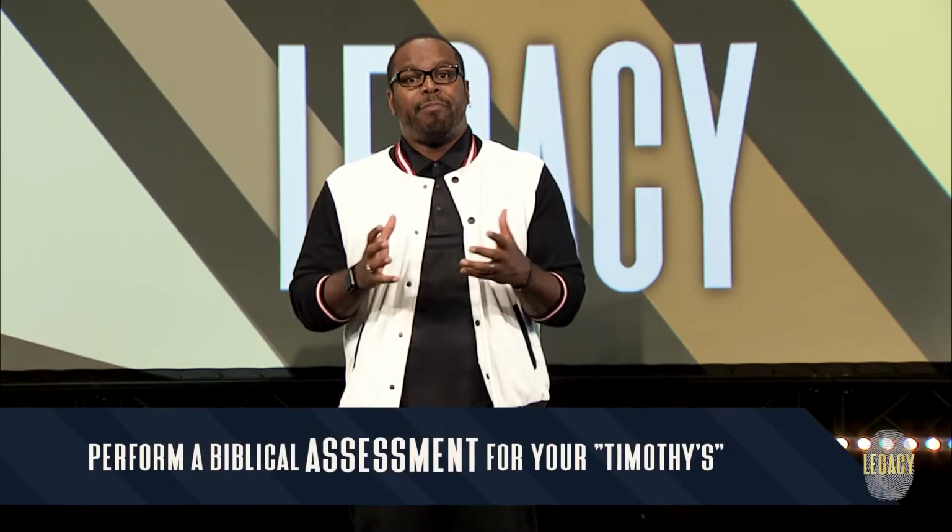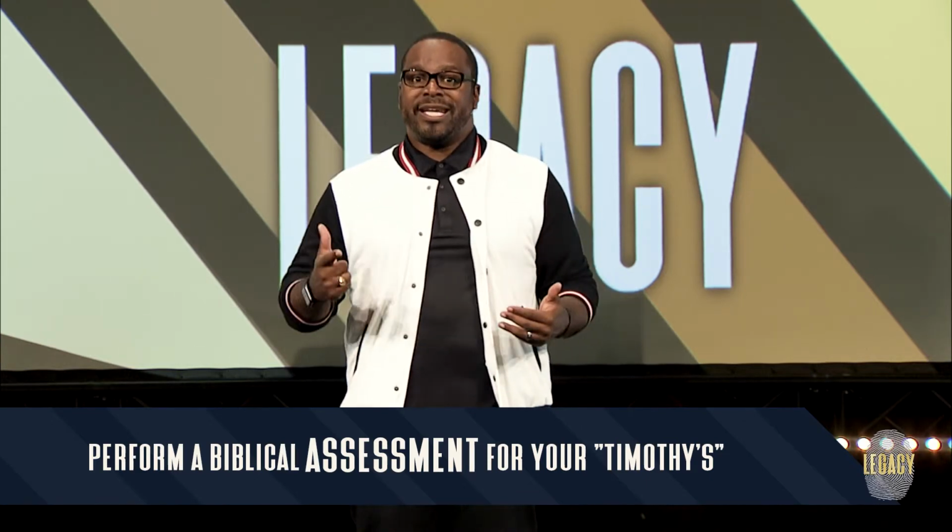Here's number one. Perform a biblical assessment of your Timothys. You know, a lot of times we start a new discipleship group, but we just kind of assume what they need instead of actually investigating what they need. So the way you can probably cut a few corners and get to the meat of the sandwich, if you will, as to what it really means for your disciples to be empowered and equipped by you, actually investigate as to what they need.